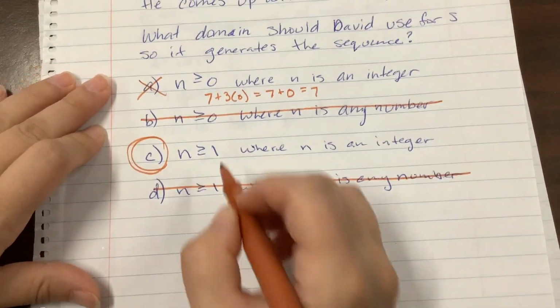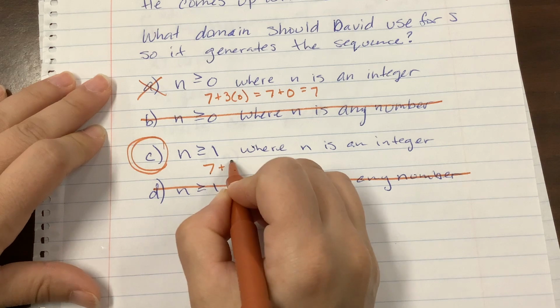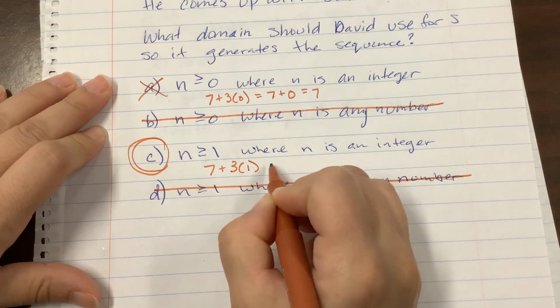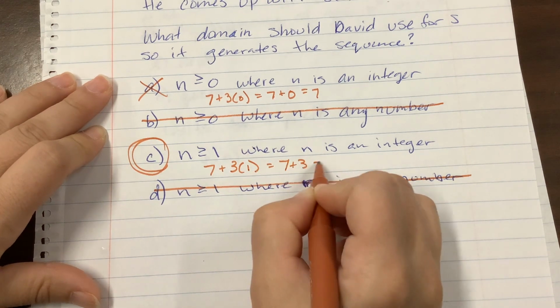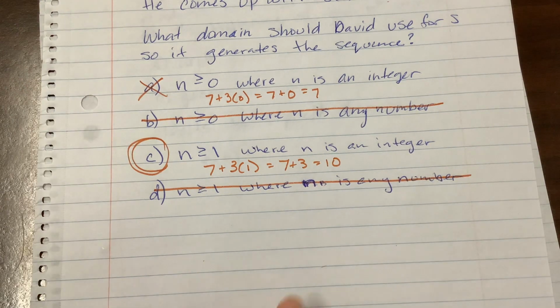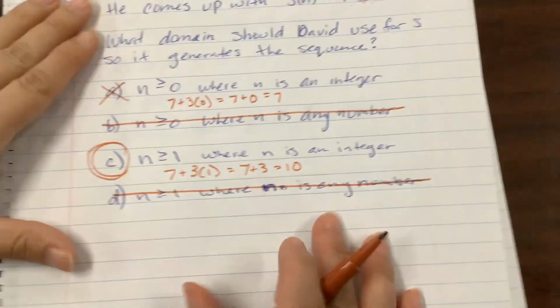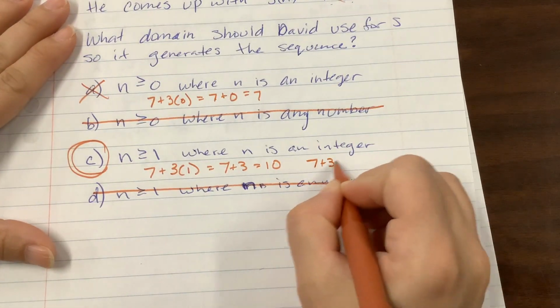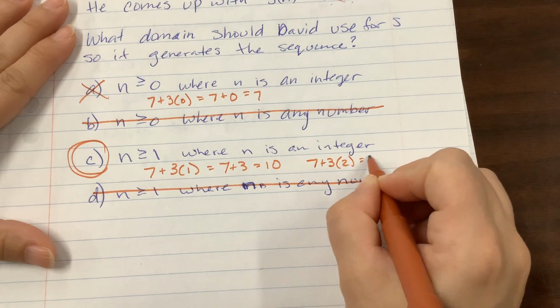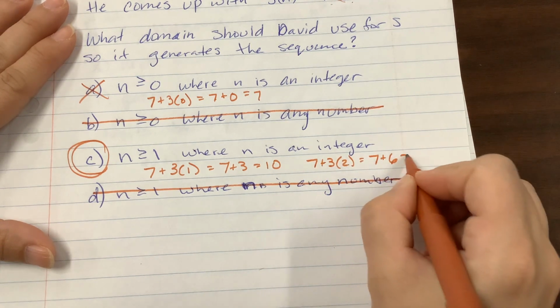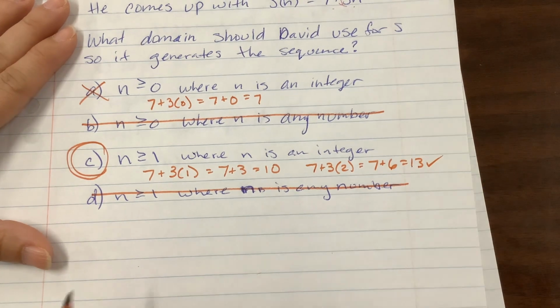If we put 1 in for n, so 7 plus 3 times 1, that's 7 plus 3, which is 10, so that checks off, and we want to always go one more term at least. So 7 plus 3 times 2, that's 7 plus 6, and that is 13, so we know that that works.